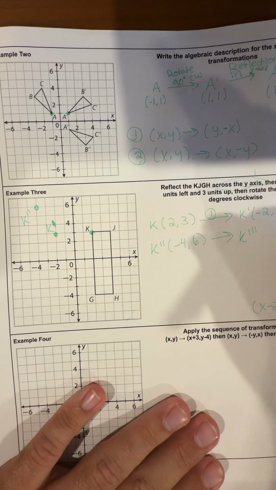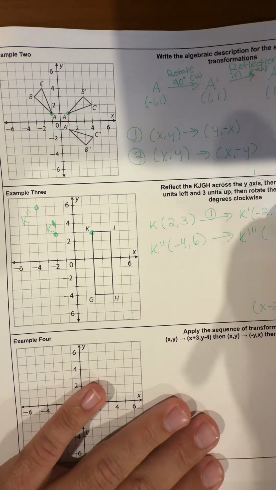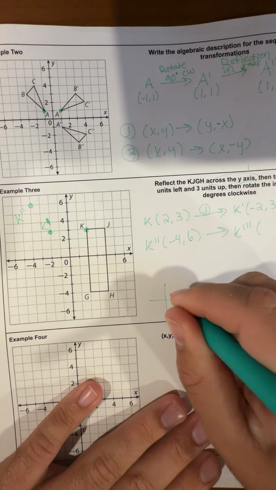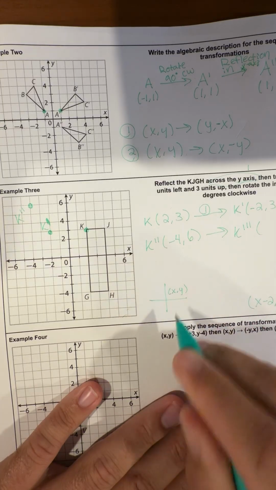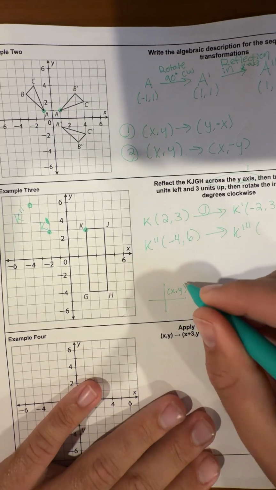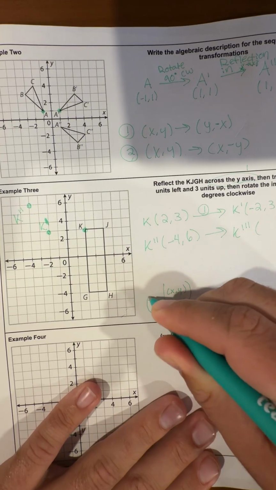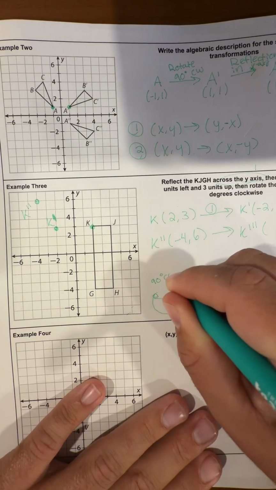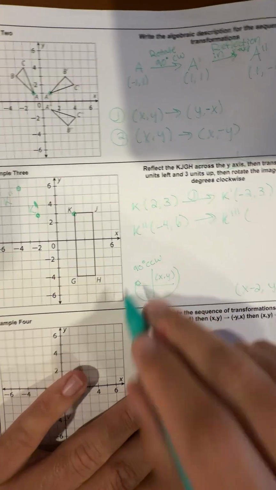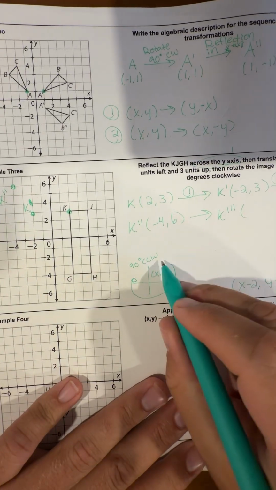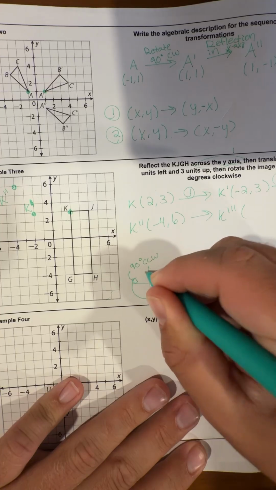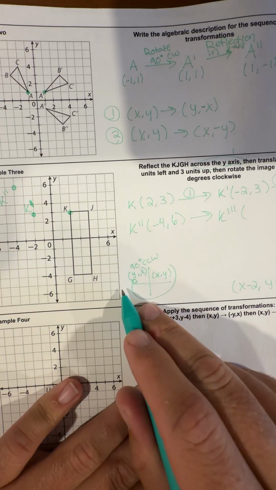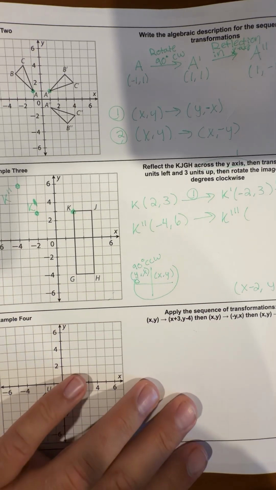So K triple prime now. I'm thinking 270 degrees clockwise. If I'm talking about my rotations and I start here, 270 degrees clockwise is going to move me 3 quadrants. I'm going to be up here. So that's the same thing as a 90-degree rotation counterclockwise. I remember from my notes that when you go counterclockwise, you need to switch the order of x and y. So it becomes yx.